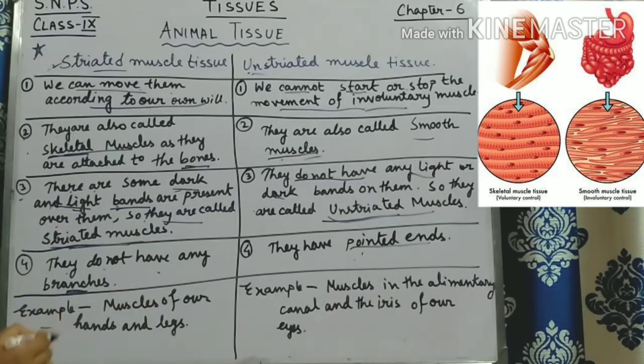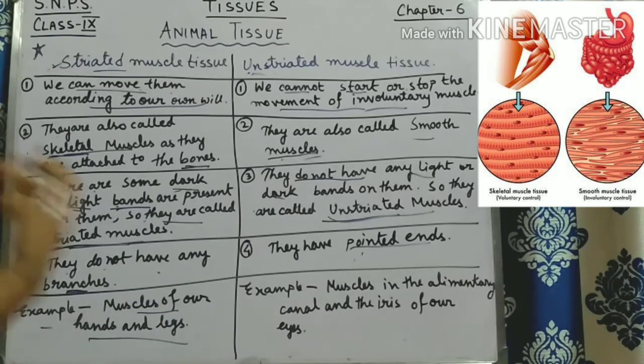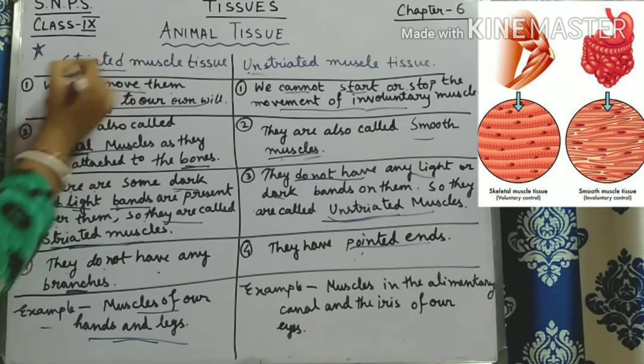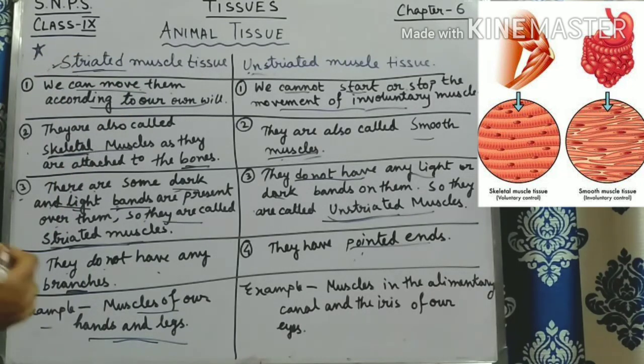The example of striated muscle is muscles of our hands and legs. In our hands and legs, which type of muscles are present? Striated muscles are present. That's why we can move our hands or legs at our own will.